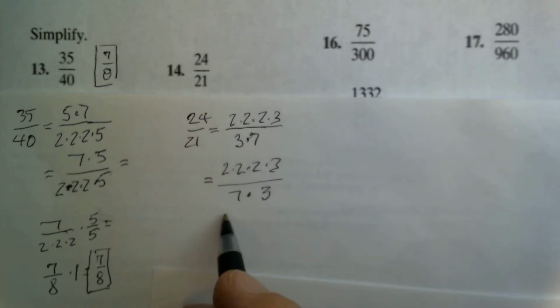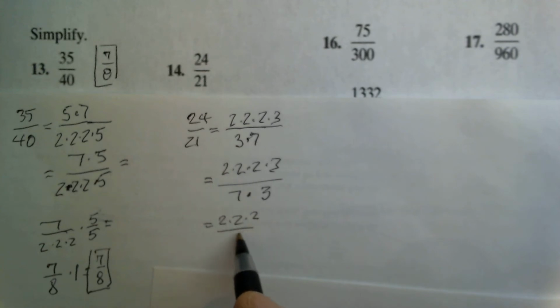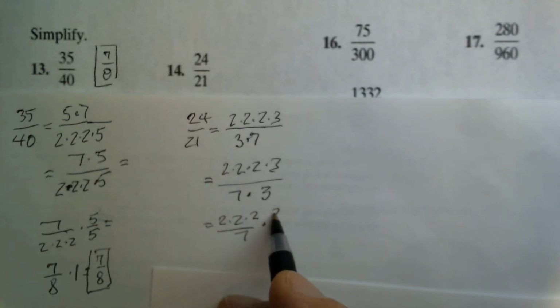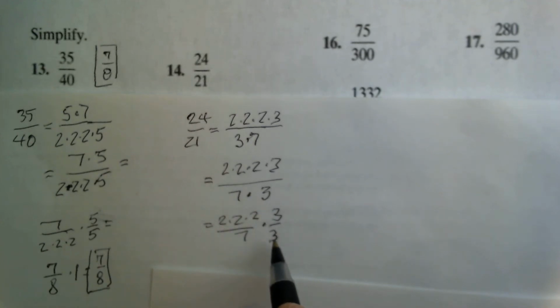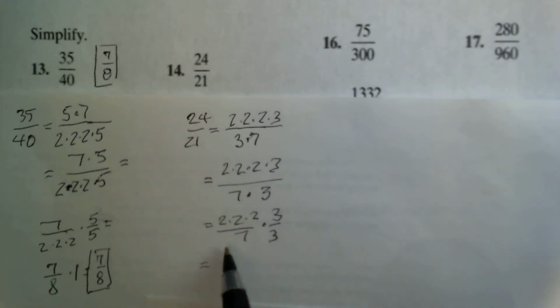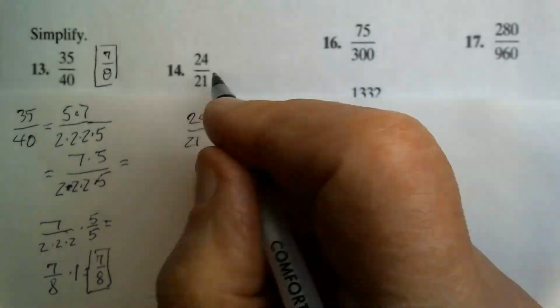And then we can write the numerator as 2 times 2 times 2 divided by 7 times 3 divided by 3. And we know that that's equal to 2 times 2 times 2 is 8 divided by 7 times 1, because 3 divided by 3 is 1. So the answer then is 8/7. And that's for number 14.